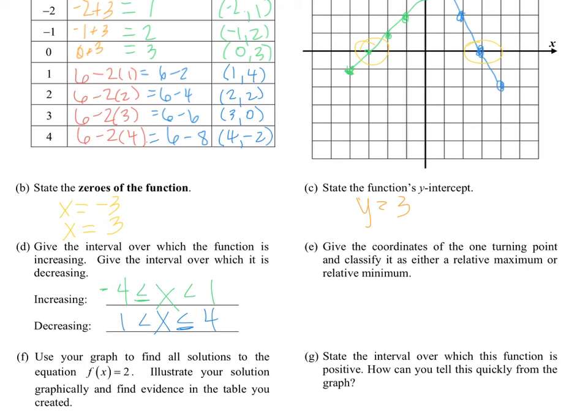Give the coordinates of the turning point and classify it as either relative maximum or relative minimum. So the turning point was at (1, 4), and that is the relative maximum. Use a graph to find all solutions to the equation f of x equals 2. Remember, that is the same thing as y equals 2. So where y equals 2 is right here and right here, which is x equals -1 and x equals +2.